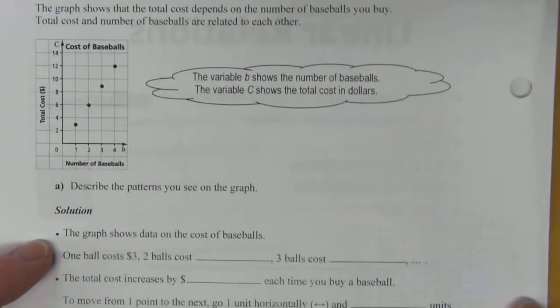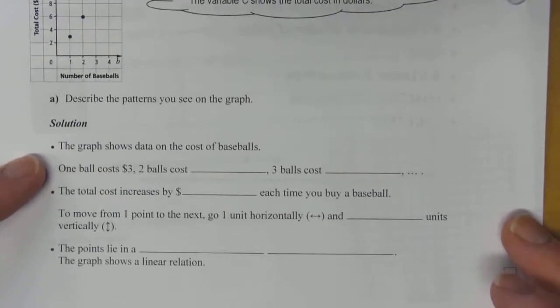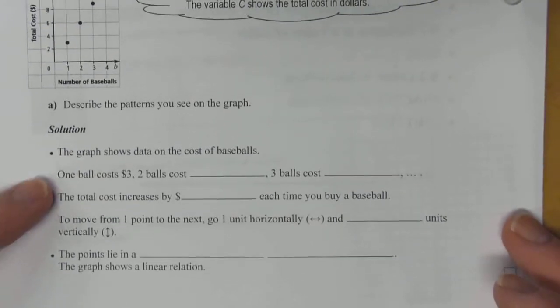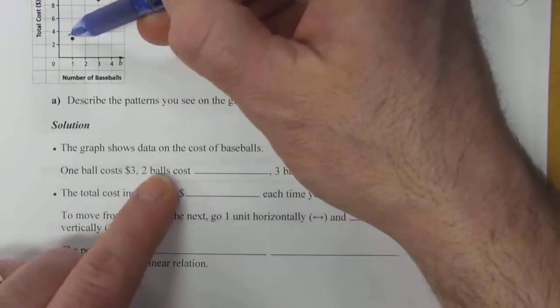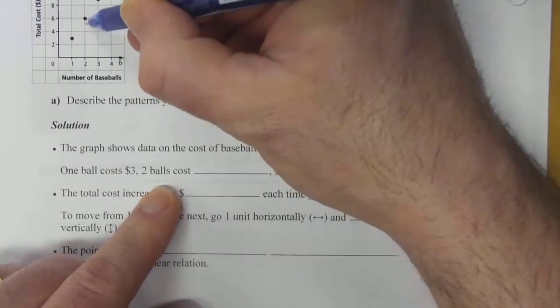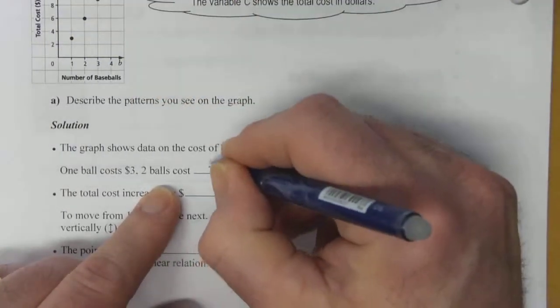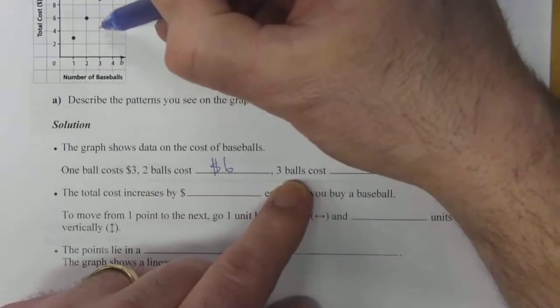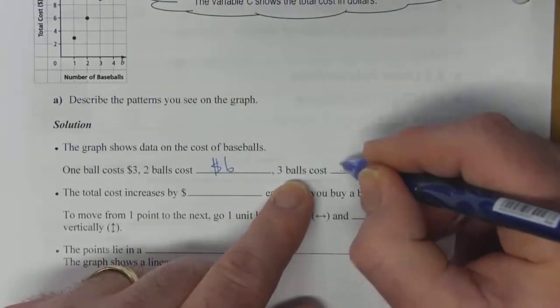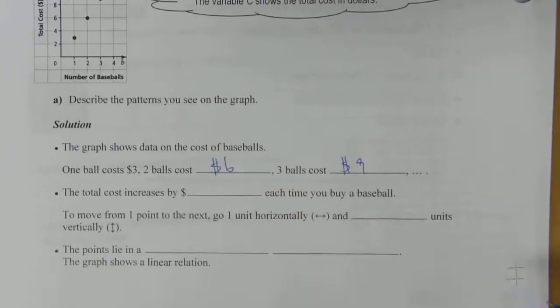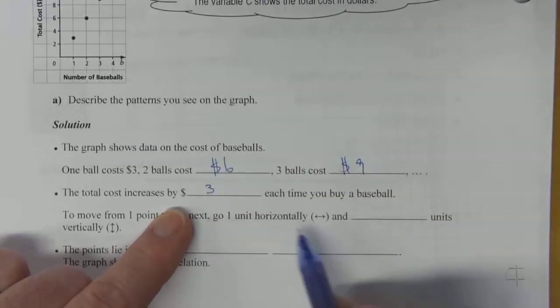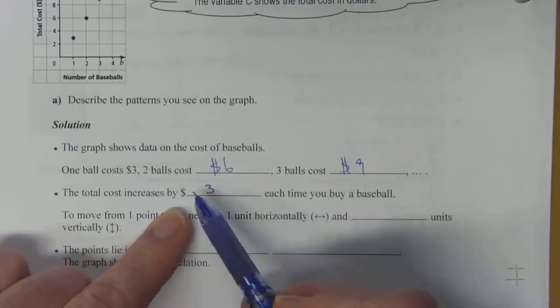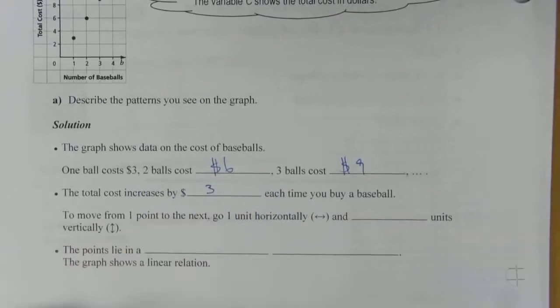Describe the pattern that you see on the graph. Well, the graph shows data on the cost of baseballs. One ball, if you follow it, looks like it costs $3. 2 balls is $6. And then 3 balls is $9. And then it goes on up from there. So the total cost increases by $3 each time you buy a baseball. So 1 is 3, 2 is 6, 3 is 9.